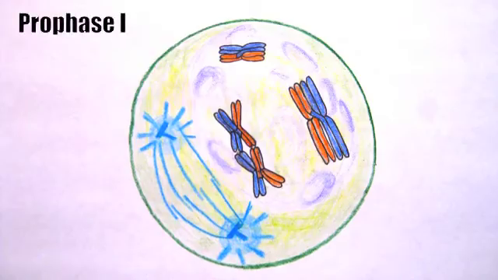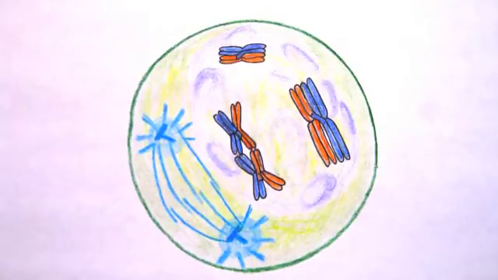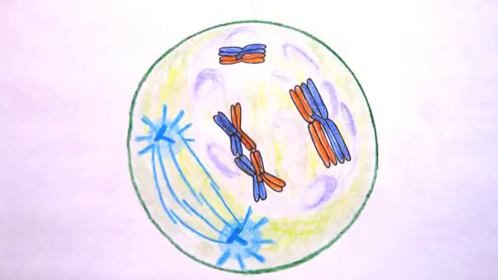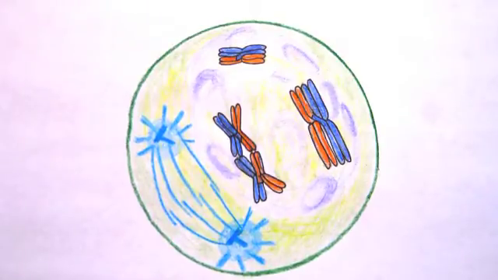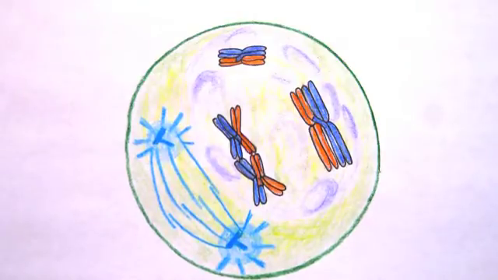In meiosis 1, there are four stages. In prophase 1, replicated homologous chromosomes pair and exchange segments. Crossing over occurs, and therefore each homologous pair contains one or more chiasmata. Spindle fibers begin to form, and the nuclear envelope breaks down.